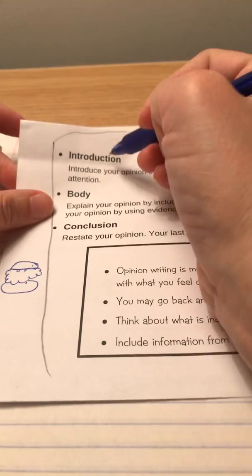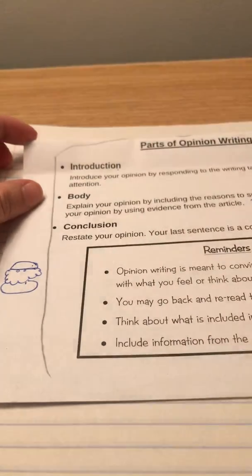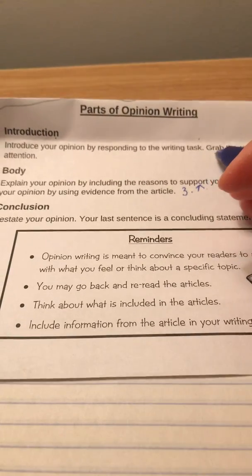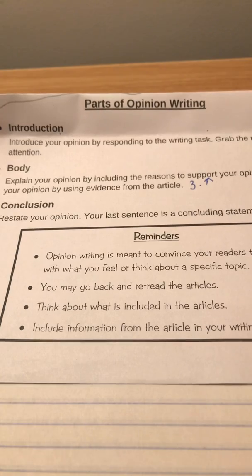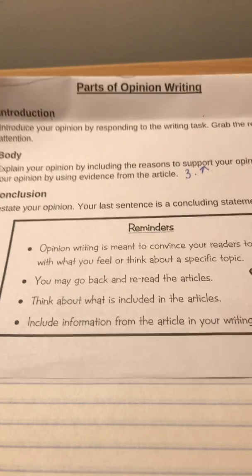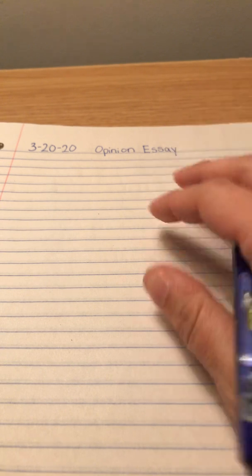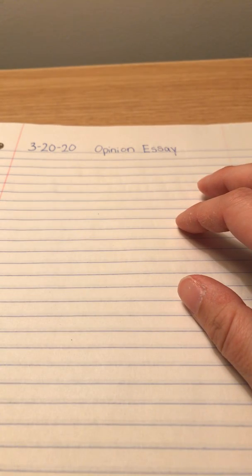So, what's the first part again? That's right, the introduction. And the part I like here is that it does remind you want to grab the reader's attention, and then you want to tell them what your opinion is, okay? So how can we start talking about both ways that you could go to school?